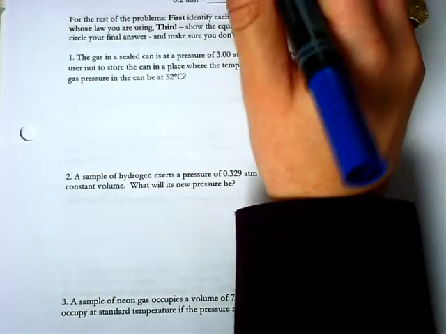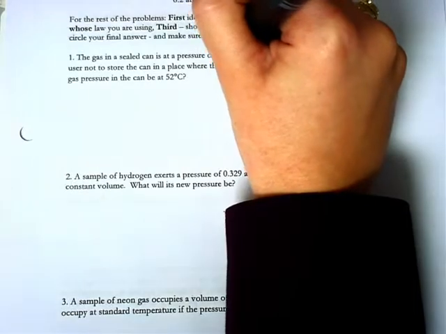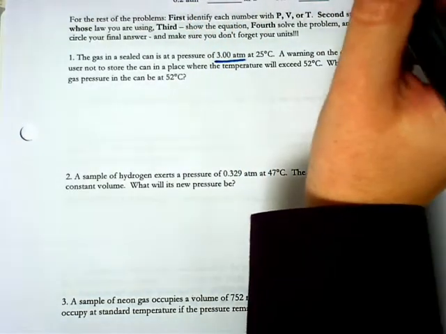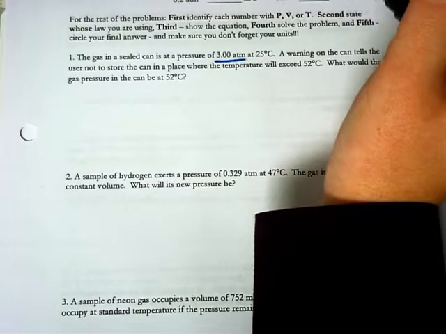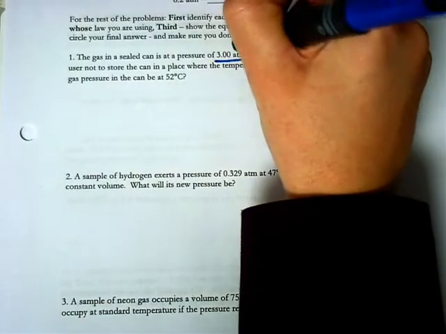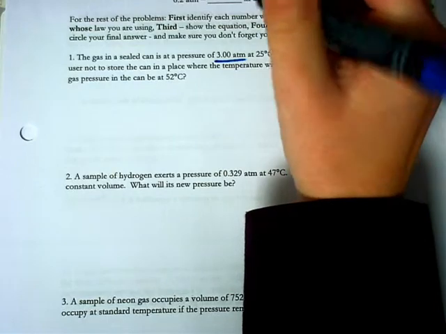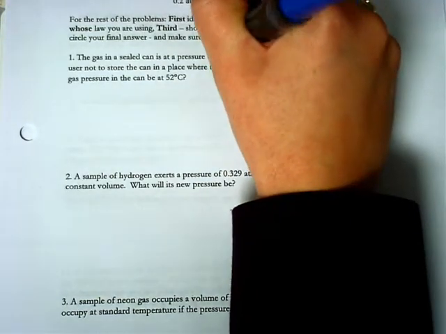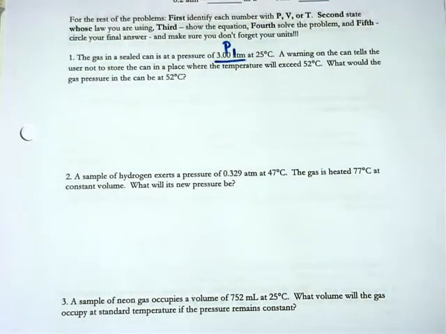Yes. 3 atmospheres is a number, and we want to label it with a P, a V, or a T. So what is it going to be? A P. Atmosphere is a unit of pressure. And we're going to go ahead and put P1, because it's our first pressure.